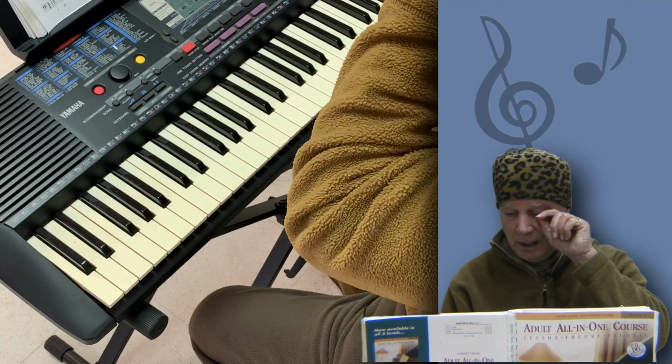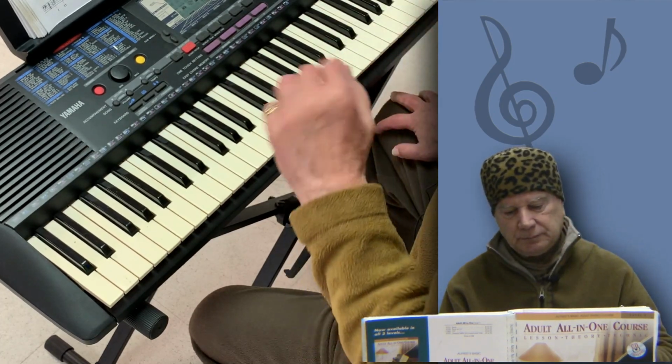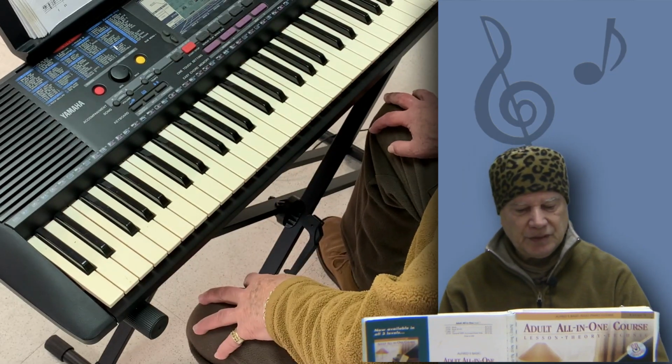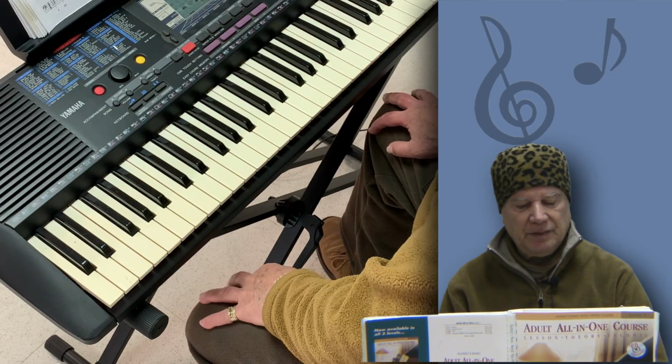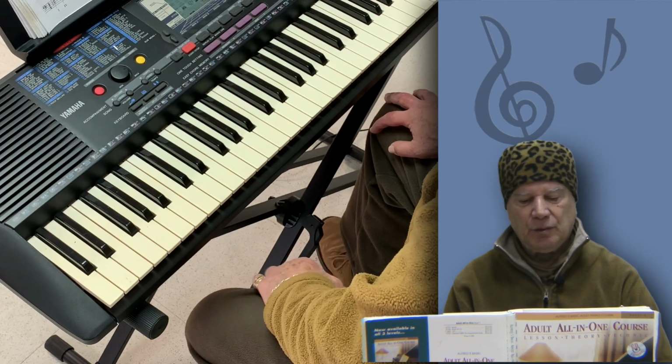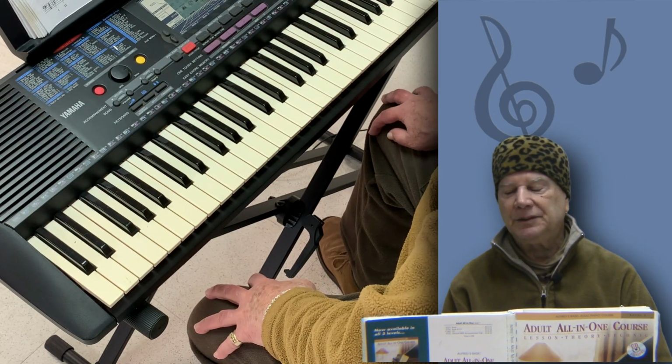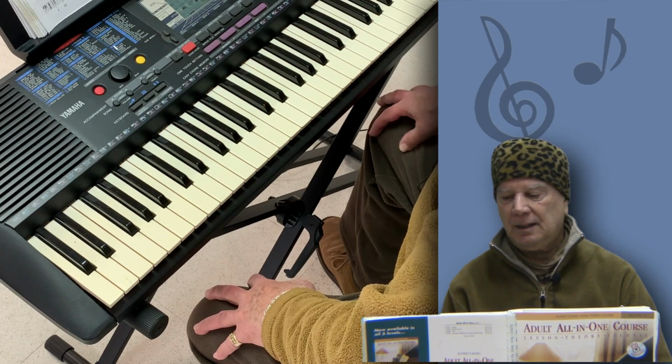So right here, on the bottom of page 106, you've got both the C and the Roman numerals, so you can refer back until you get used to it.